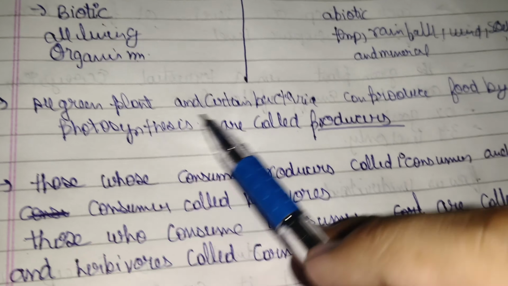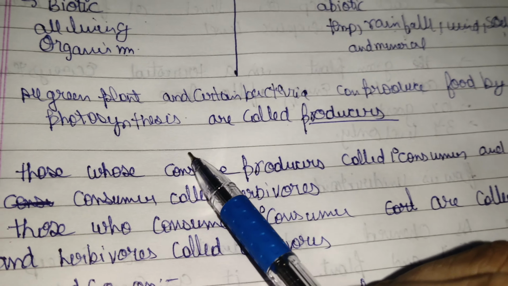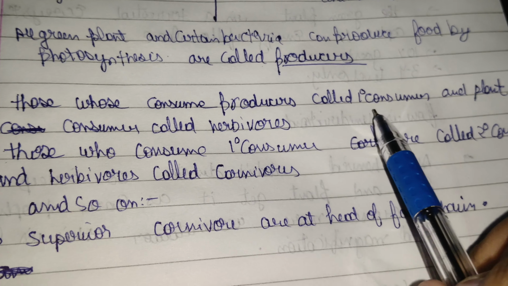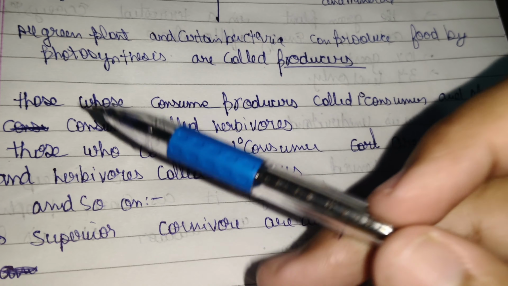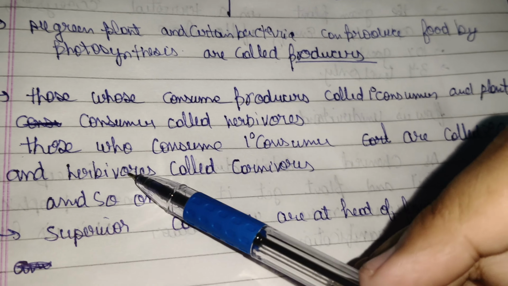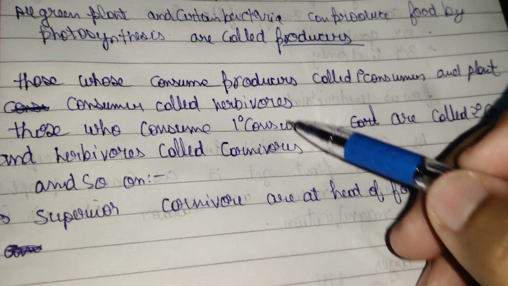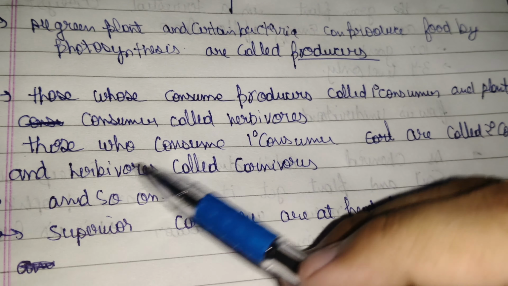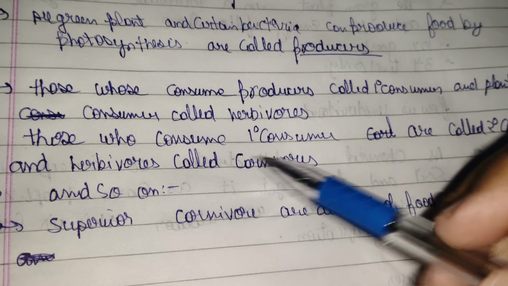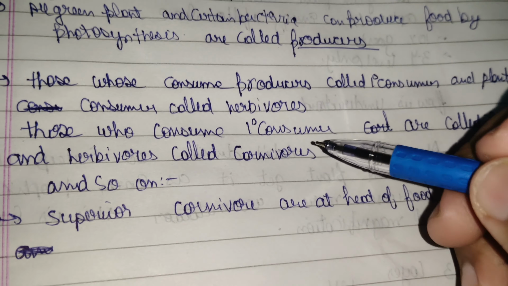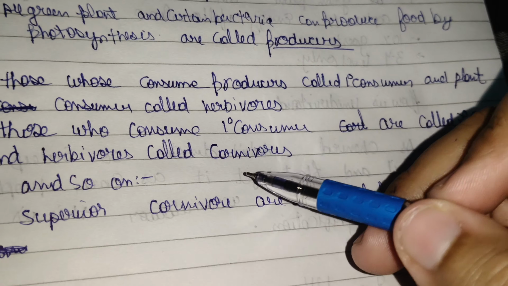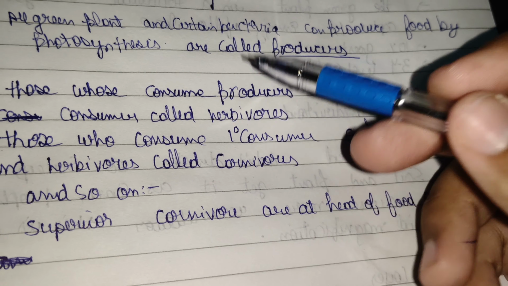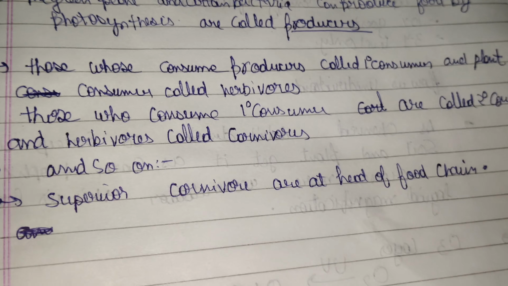In an ecosystem, all green plants and certain bacteria that can produce food by photosynthesis are called producers. Obviously, they are producing food, so they are known as producers. Those who consume the producers are called primary consumers, and those who consume plants especially are known as herbivores. Those who consume primary consumers are called secondary consumers, and those who consume herbivores are called carnivores, and so on. If the secondary consumer is consumed by another organism, that is called a tertiary consumer, and if that tertiary consumer is consumed by another, that is called a quaternary consumer.